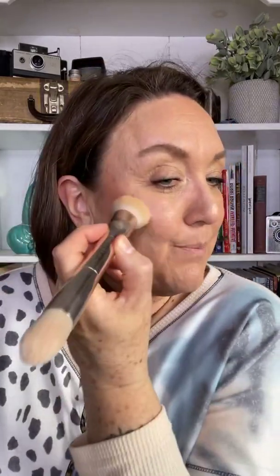We'll either make the other side match or we will use our Corrector sponge, right, to diffuse and soften it a bit. So I like to put my blush kind of right over the contour, up towards my temple, and up. Make sure that it's straight. Okay.